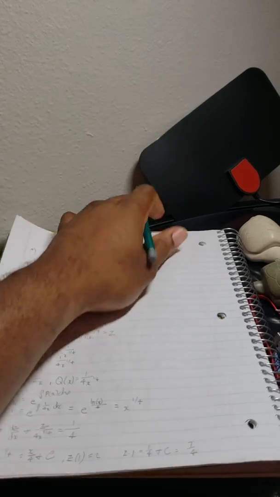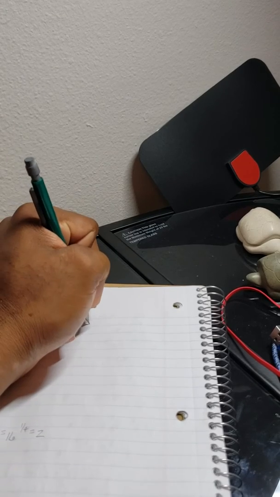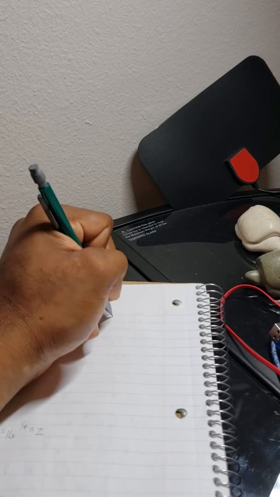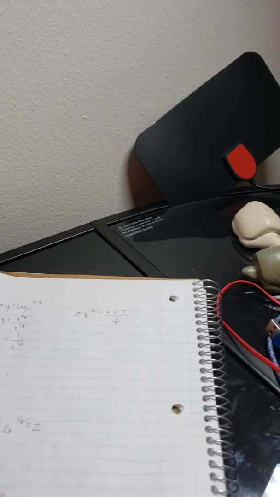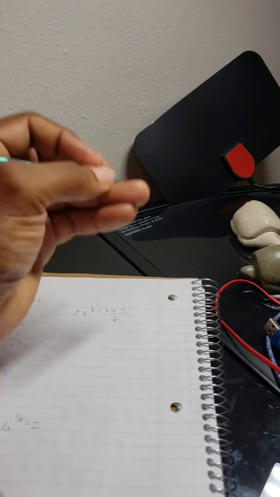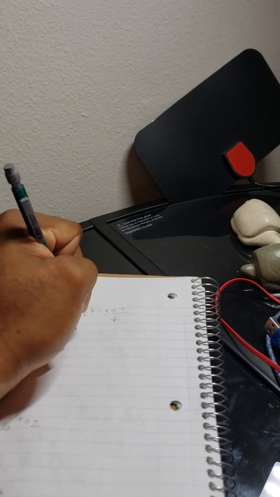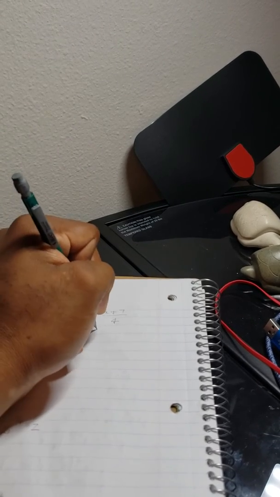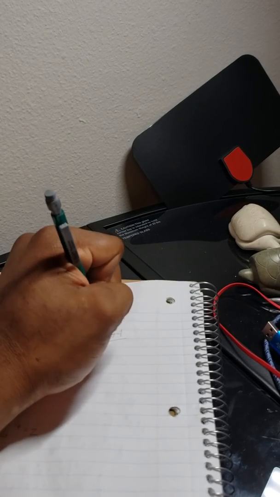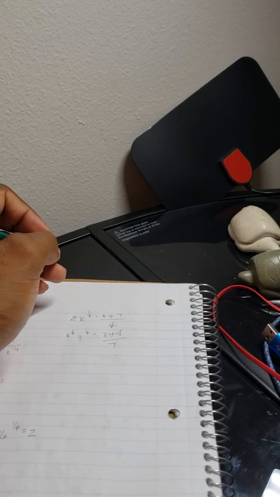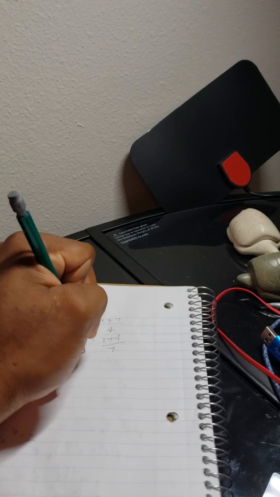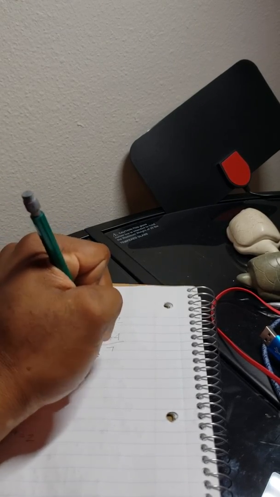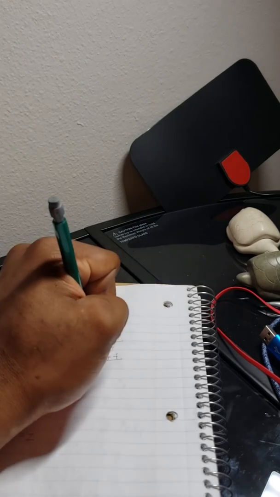So plugging back in, going back to the top, z times x to the 1/4 is equal to x over 4 plus 7 over 4. And substituting, because we have to go back to our y function, we see that x to the 1/4 and y to the 1/4 is equal to x plus 7 over 4. And since the powers are the same, we know that xy to the 1/4 is equal to x plus 7 over 4.